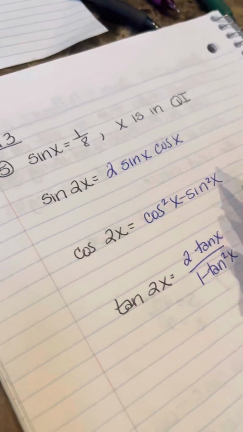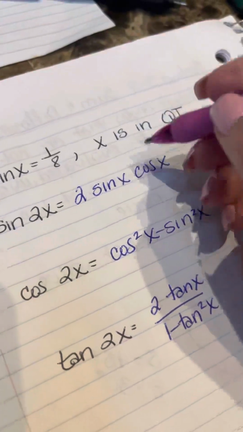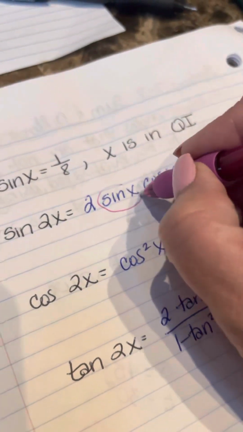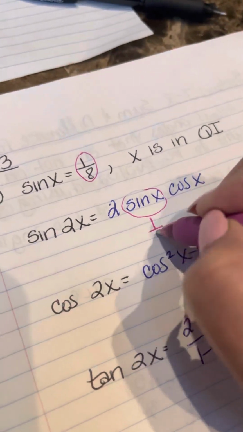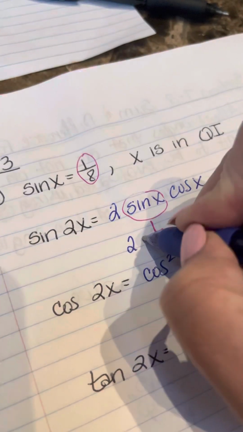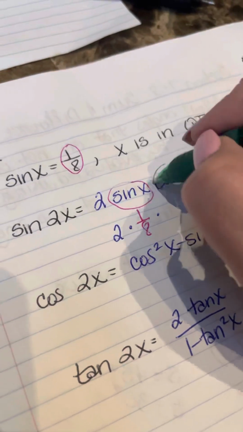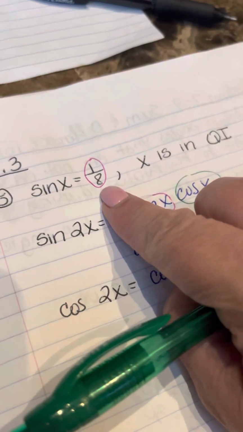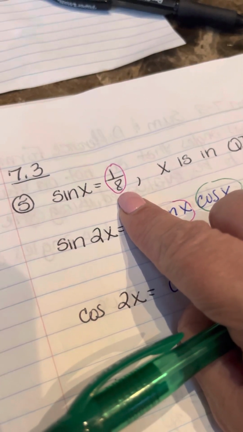So now that I know what my formulas are, now I need to go and take the information that I need from the given. So the first thing I need here is the sine of x, which they gave me. So I'm going to replace that. Times 2 is still there. Now I need the cosine of x, which they did not give me. So I'm going to have to use this information and find the cosine of x.